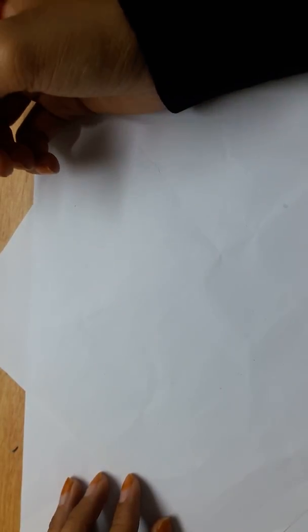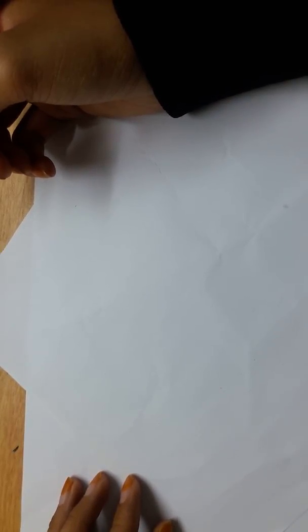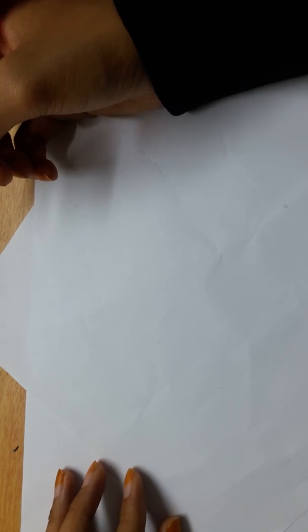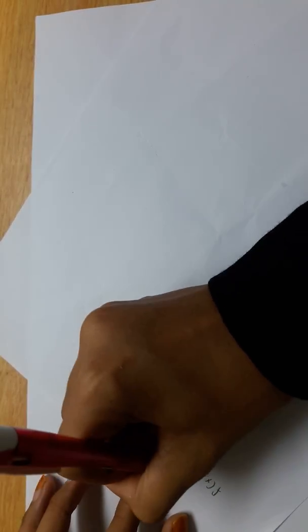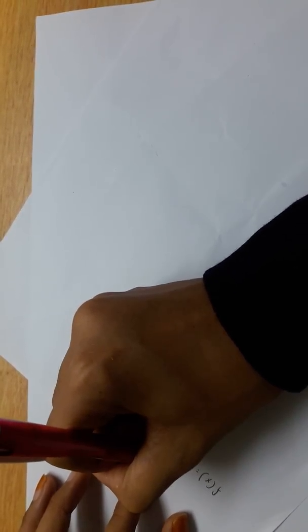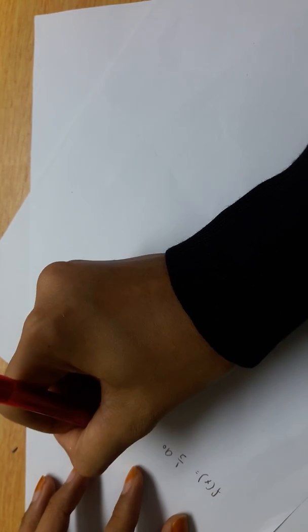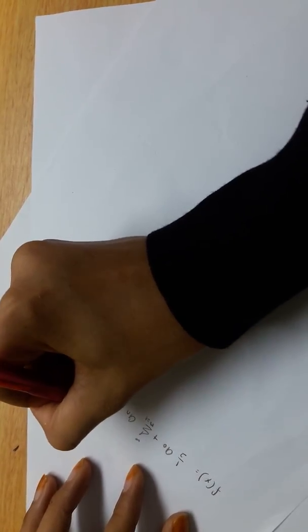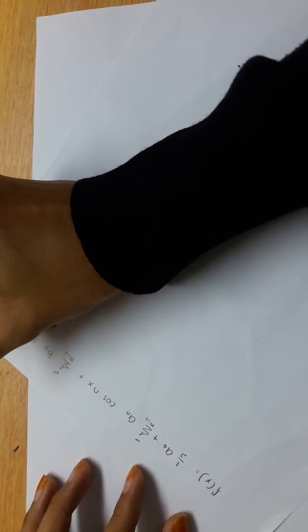So first of all, what you need to know about this topic is the general equation for the series. The equation is just like this: f(x) equals 1 over 2 a_0 plus the summation of a_n cos nx plus the summation of b_n sin nx.